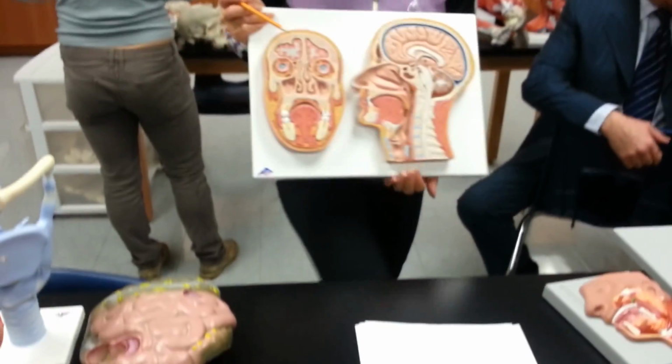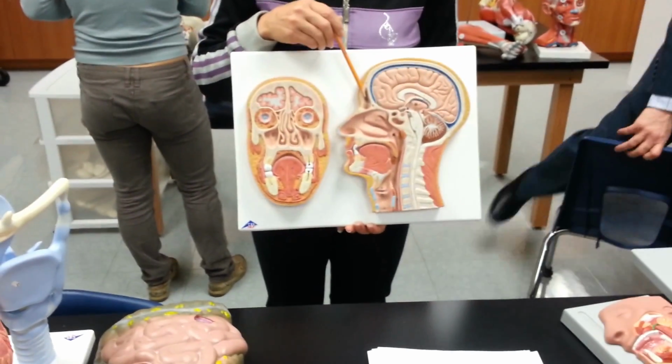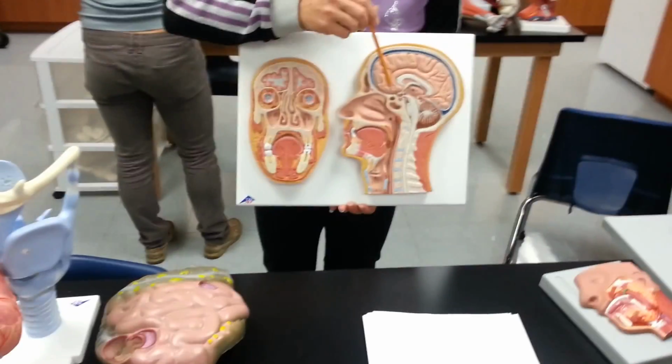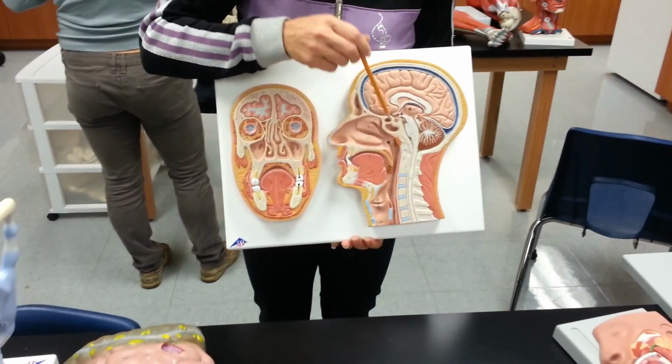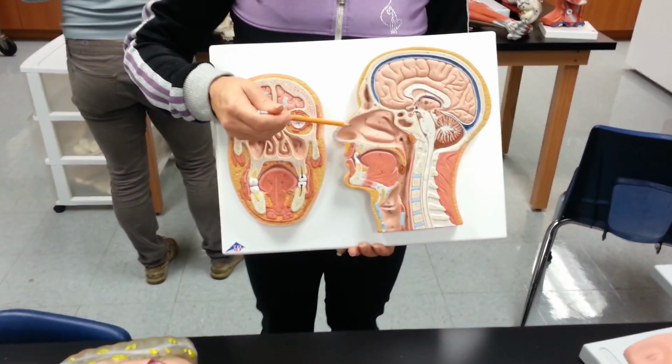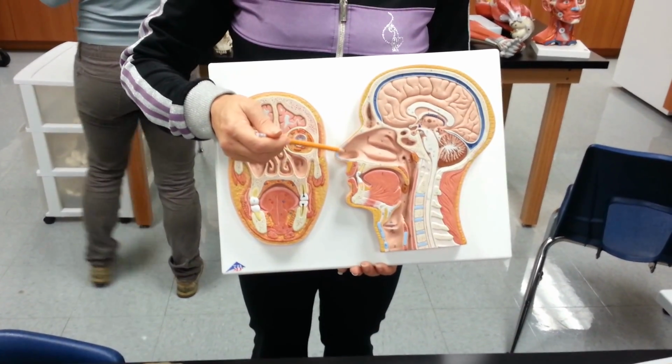All right, here. The sphenoid sinus is here. The vestibule is just this area that enters the nose. Okay.